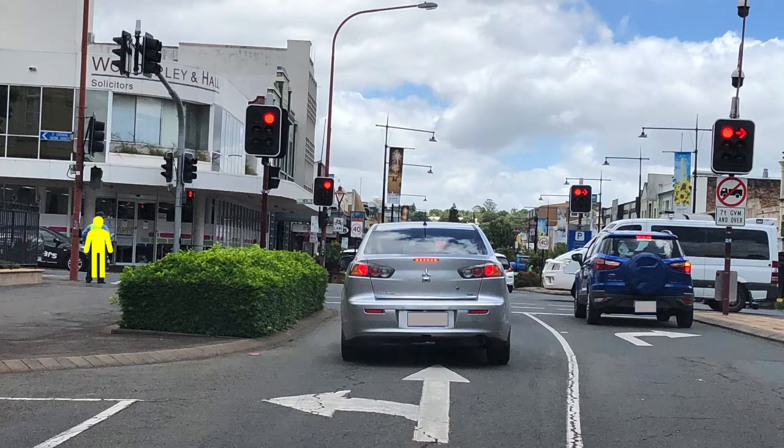In this slide, we can see that it's important as well in driving in CBD areas that you take a look down at the road surface at the way the lanes are marked. So you can see the white painted arrows. The left lane is straight ahead or left, and the right lane is a right turn only lane.